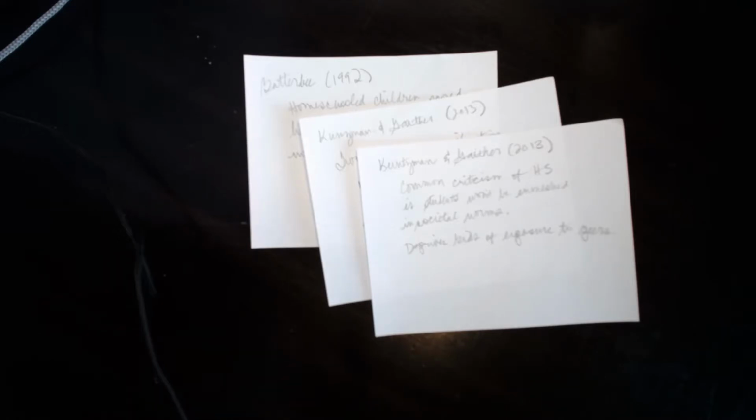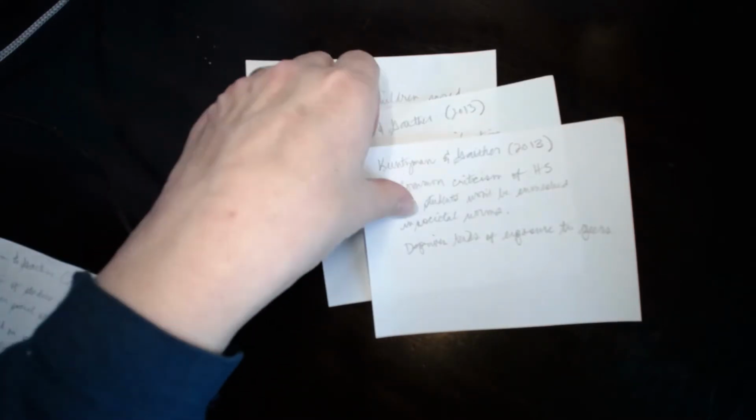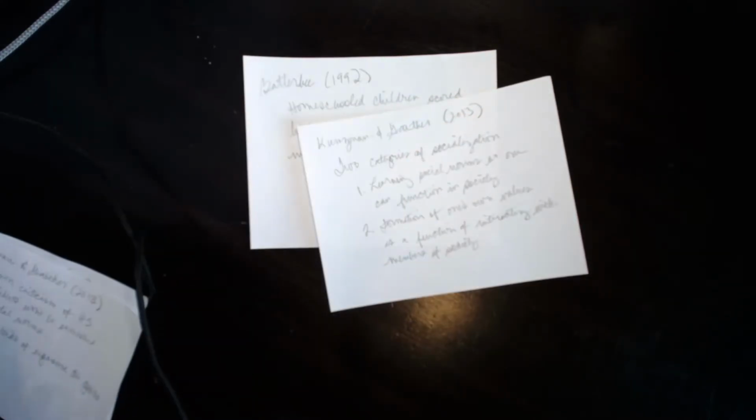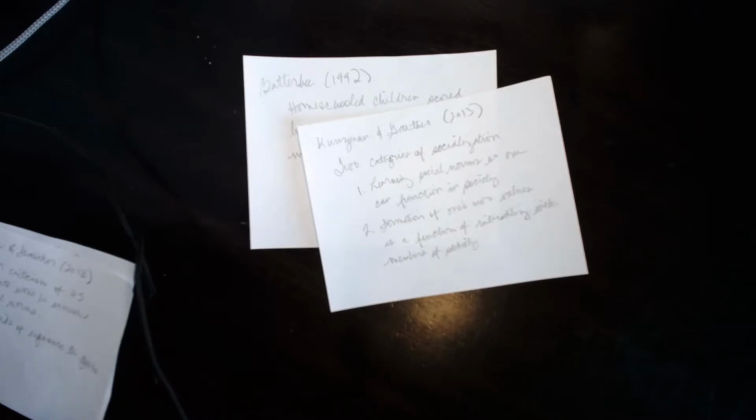So I like to put different kinds of ideas from a single author onto different cards, and I'll tell you why in a little bit. So that'll help to explain why there are 3 cards for Kunstmann and Gaither. This last card, I have there 2 categories of socialization that Kunstmann and Gaither really emphasized.